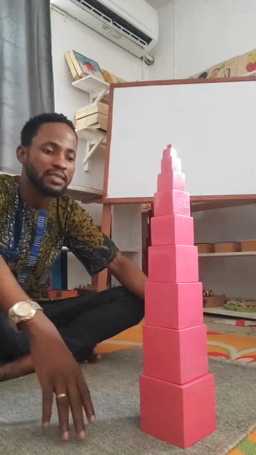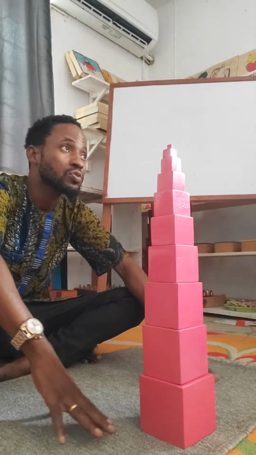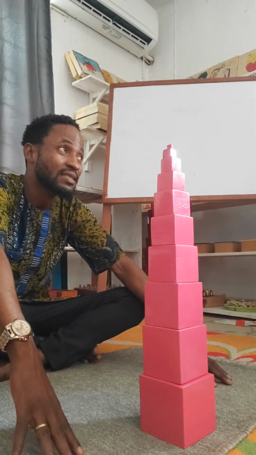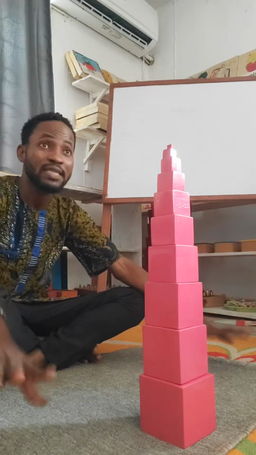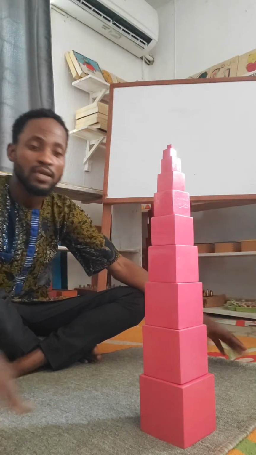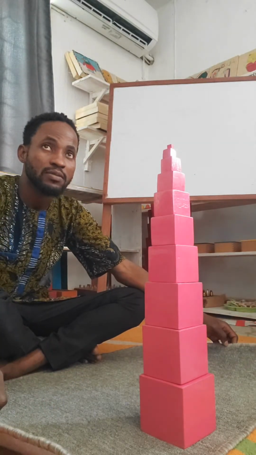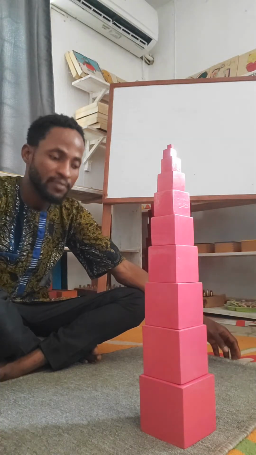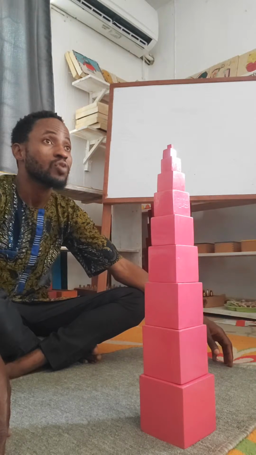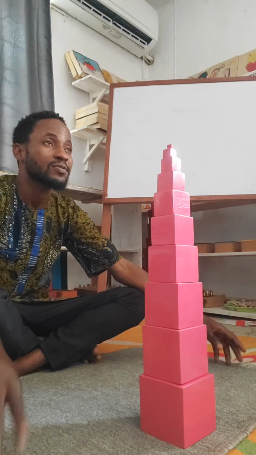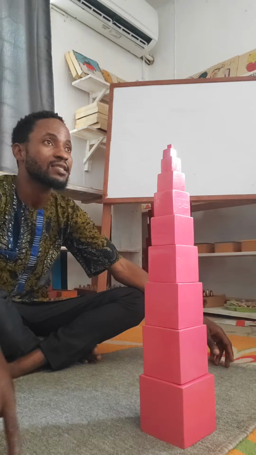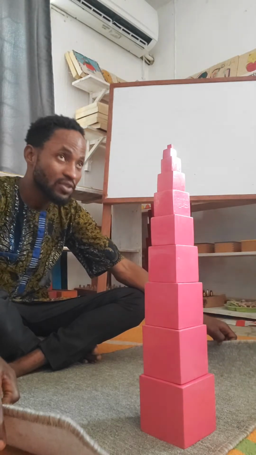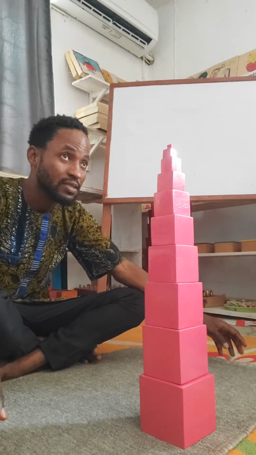Another thing again is this. Every time you want to present in the Montessori classroom, no matter how padded your Montessori room is, always try and get a presentation mat. No matter how posh or how fine, beautiful and sparkling clean your Montessori room looks, always present on a presentation mat.